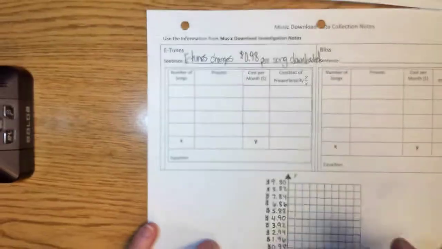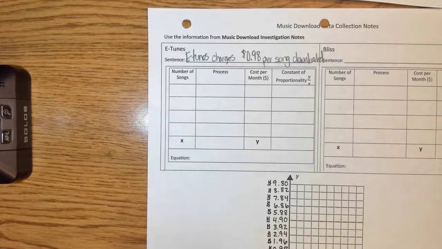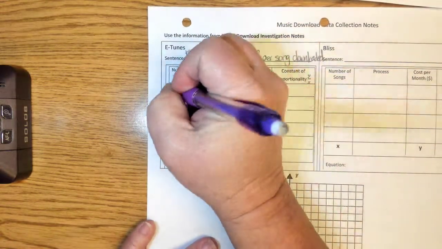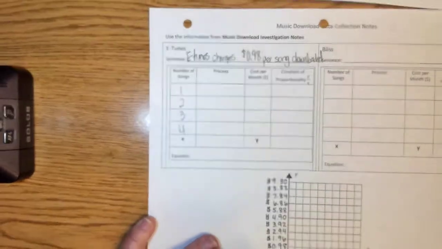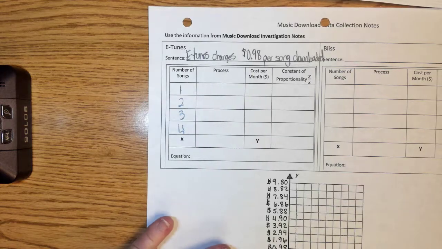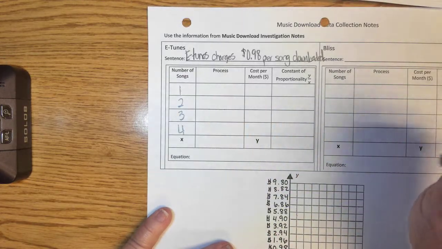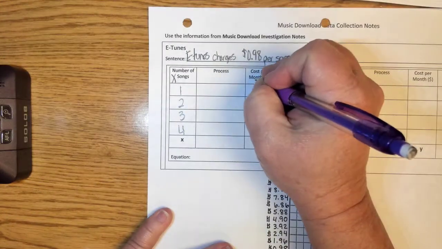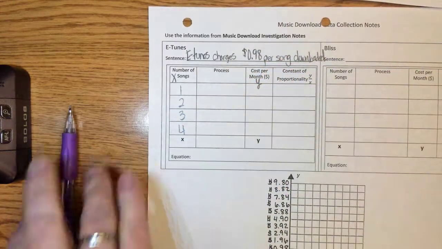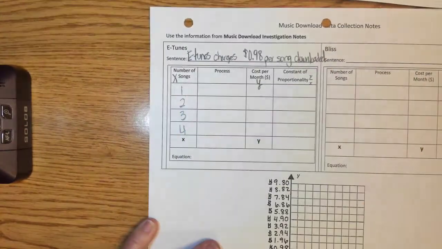So what we're going to do here is investigate this process. We are going to do it for 1 song, 2 songs, 3 songs, 4 songs. So the process is, how would we find out what this would cost us per month? Which is your X and which is your Y in this table? The Y is the cost per month, and the number of songs is X. Okay, so number of songs is X, the cost per month is your Y value. That is correct. Okay, so if I buy 1 song, how can I figure out how much that is per month?